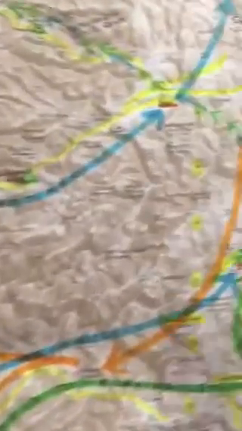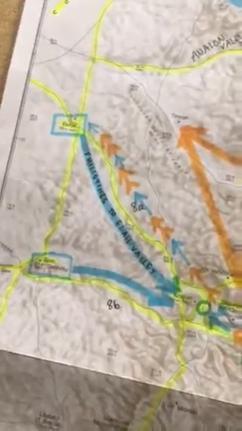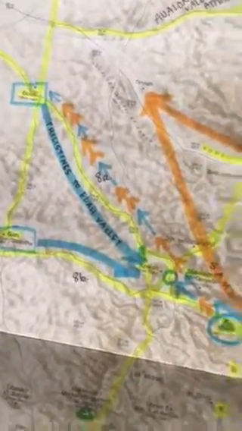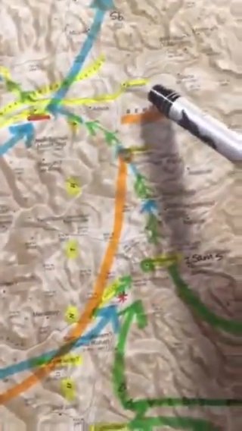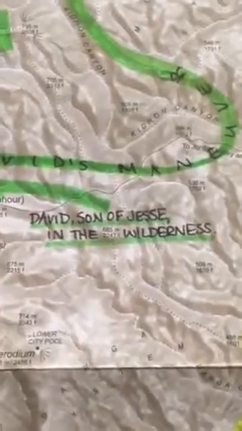Alright, then we had to highlight the central Benjamin Plateau and both highlight and draw a blue box around Gath and Ekron. Then we had to highlight Ramah, Gibeah, and Bethlehem. Make a small orange box next to Gibeah because it was Saul's capital. And then next to Bethlehem, write David, son of Jesse, in the wilderness.